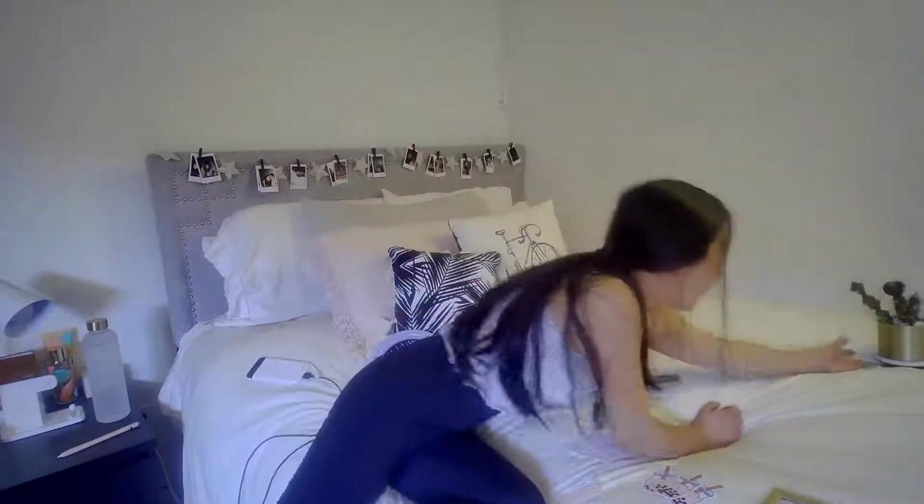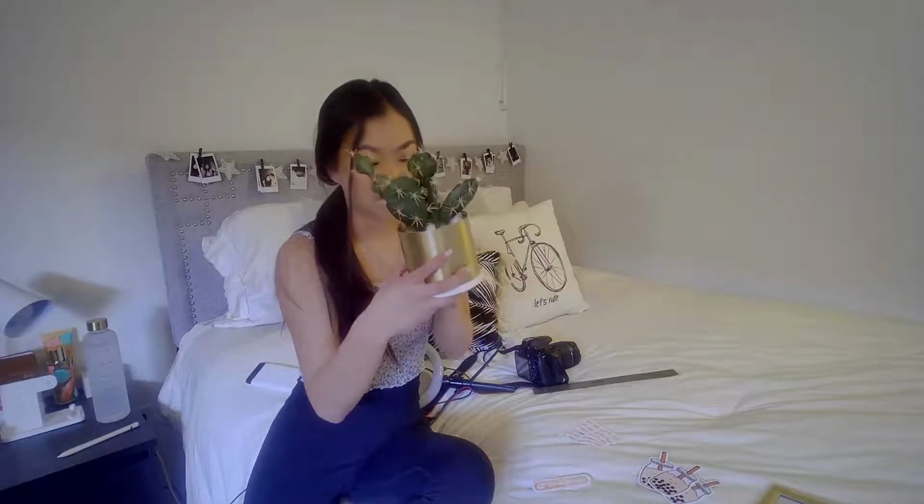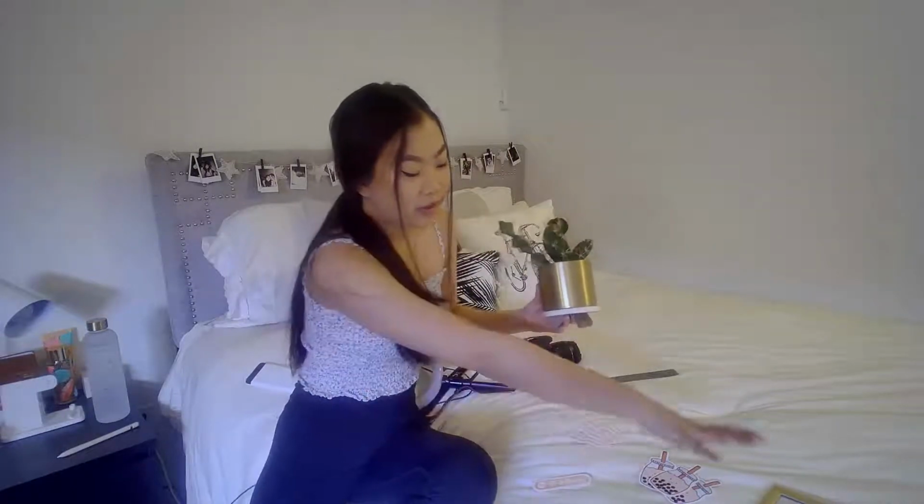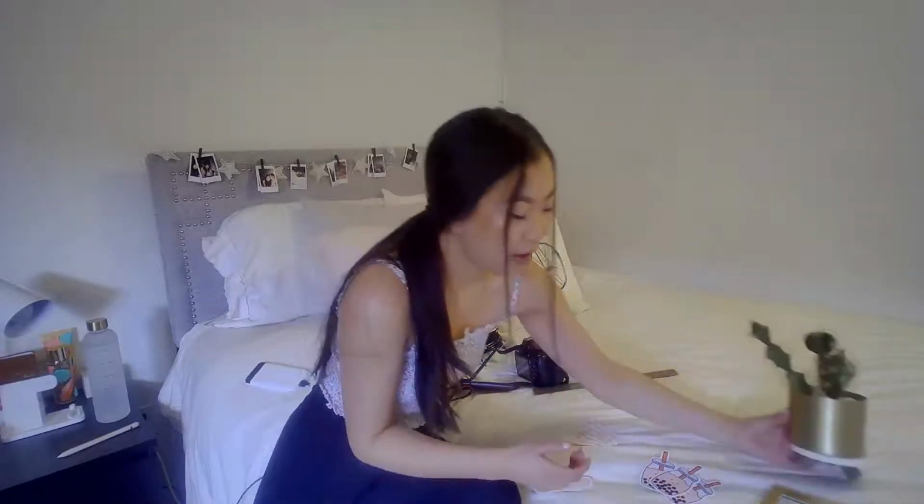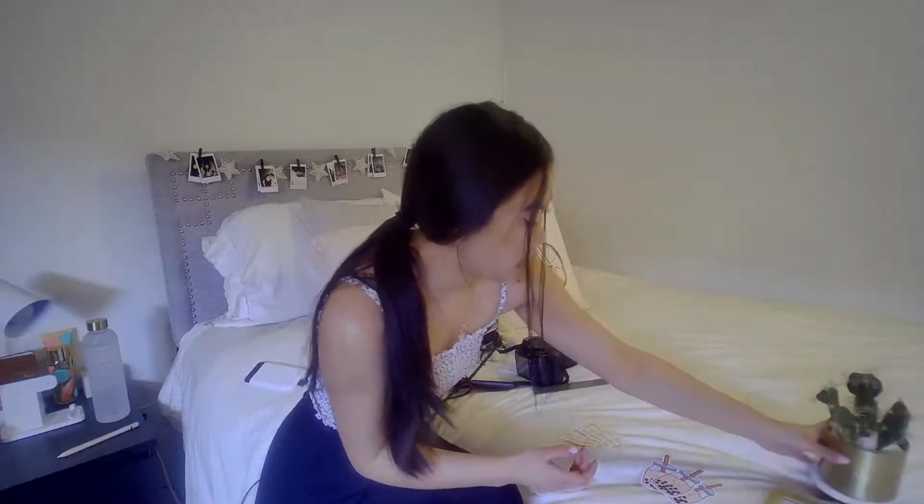And then the other prop that I have is this little cactus. I thought that might be kind of cute if we wanted to do something with the pointer. Might be nice because it's gold too, and it goes well with the other colors that I have.